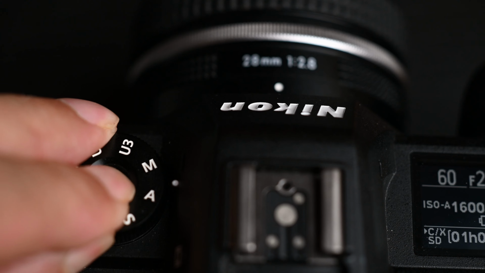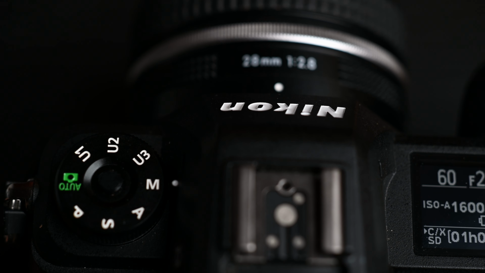The first thing that you have to do when you are shooting in studio is just forget about auto mode. Set your camera to manual mode. And this rule applies to all kinds of cameras. No matter whether you're shooting a DSLR or a mirrorless, just set it to manual mode.